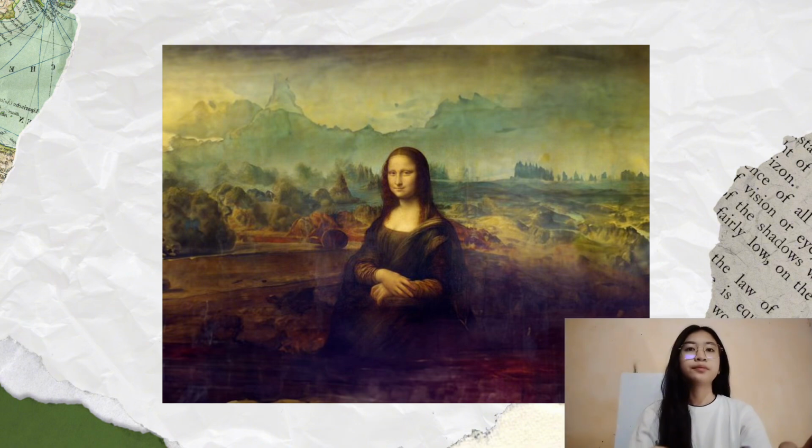This symbolizes the Renaissance ideal of connecting humanity with nature, blending psychological depth, innovative composition, and mystery. That is the main point of the Mona Lisa.